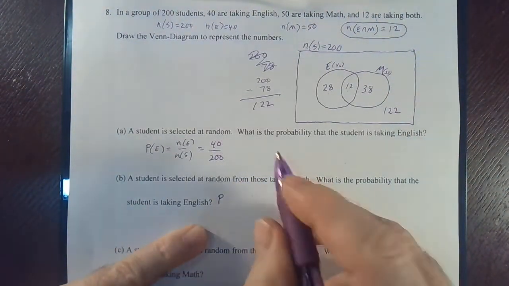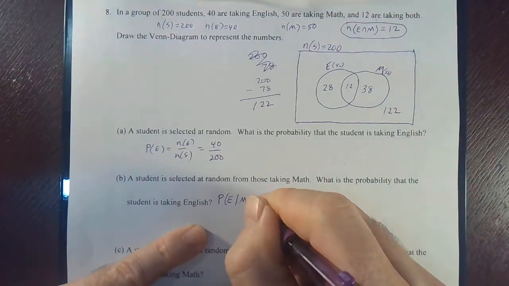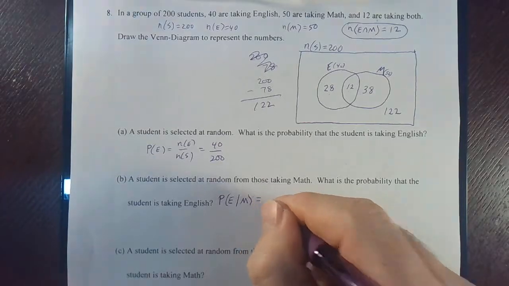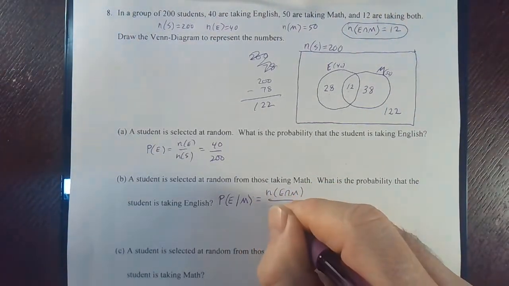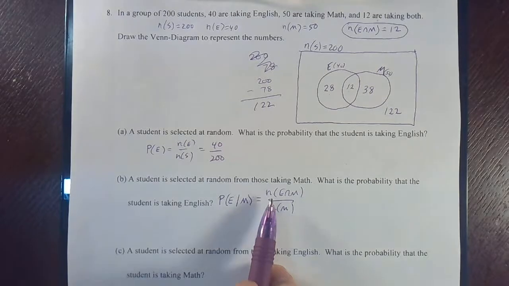The probability that the student is taking English given he's taking math. What's the probability we choose a person from the English group given that the person we chose is taking math? That's equal to the number of elements in E intersect M over the number of elements in M. That's just the definition of the probability of E given M. This is just the formula.